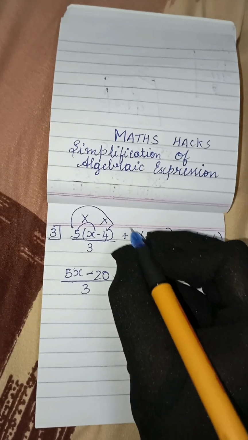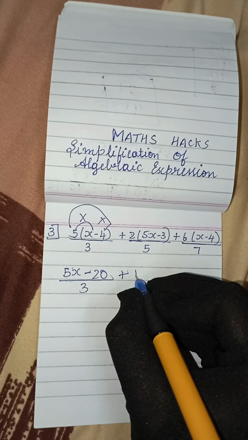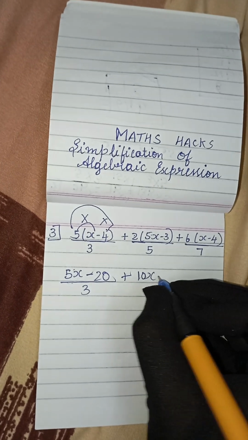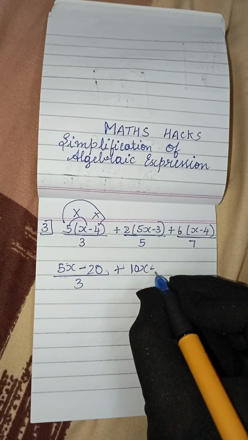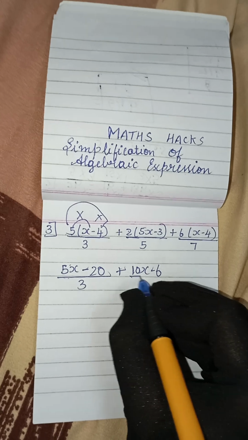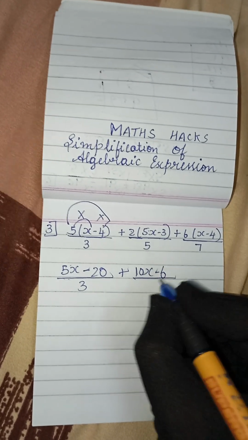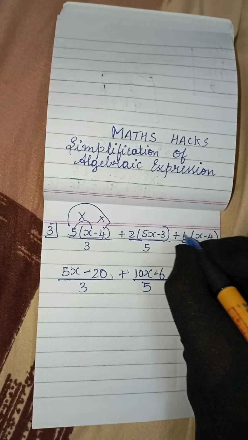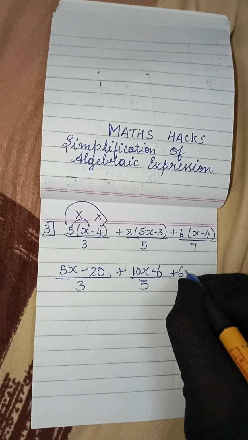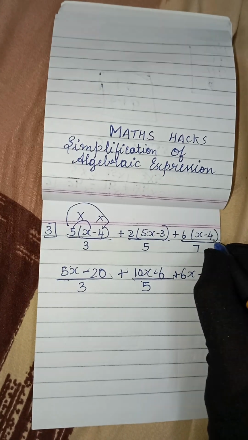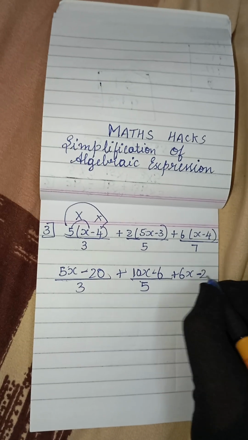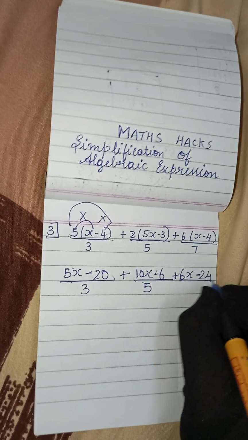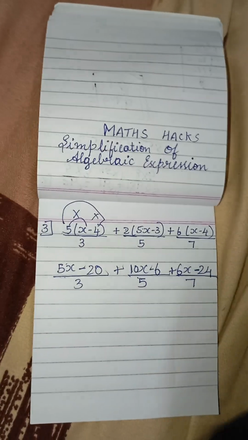Plus 2 into 5 is 10, 10x, minus 2 into 3 is 6, the denominator is 5, put here 5. Plus 6 into x is 6x, minus 6 into 4 is 24, 24 by 7. We are done with the first step.